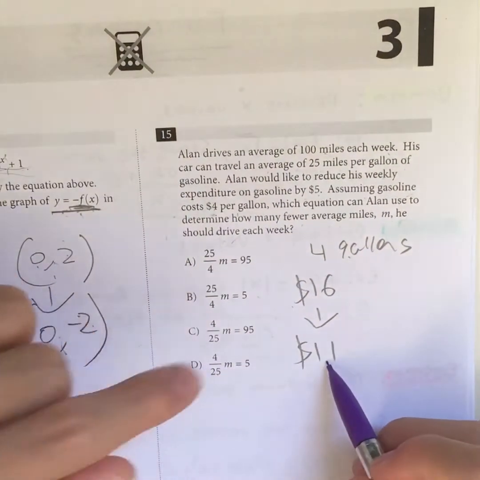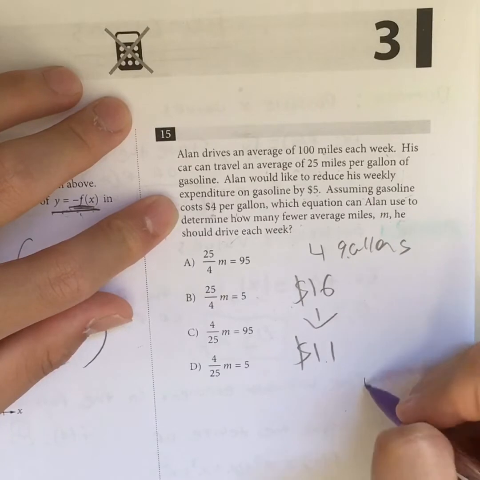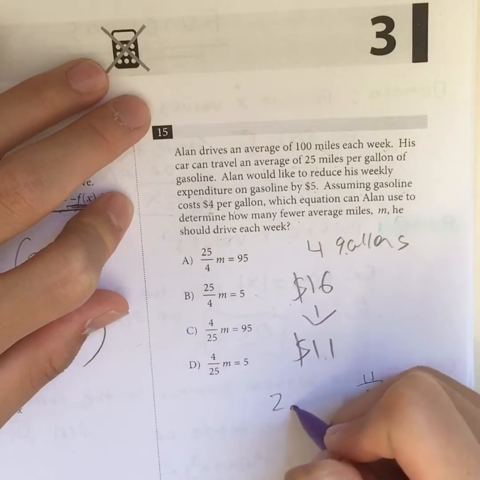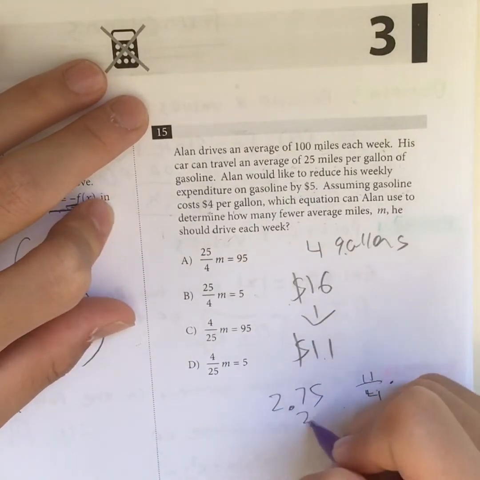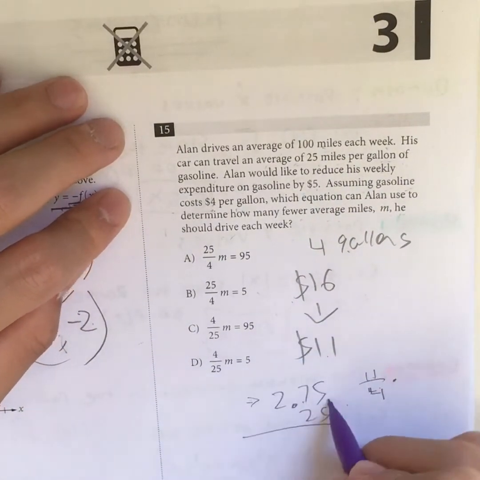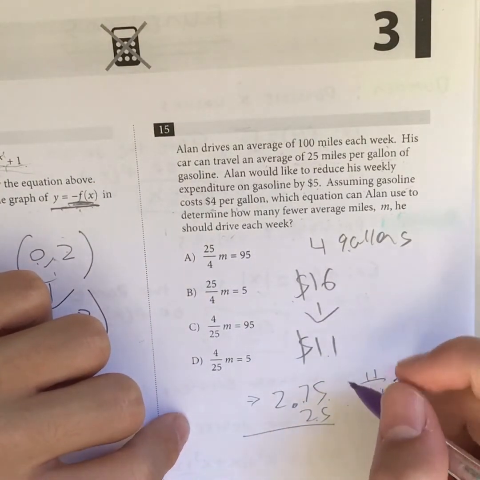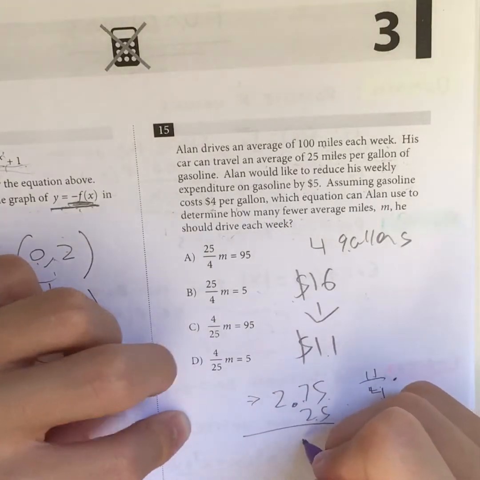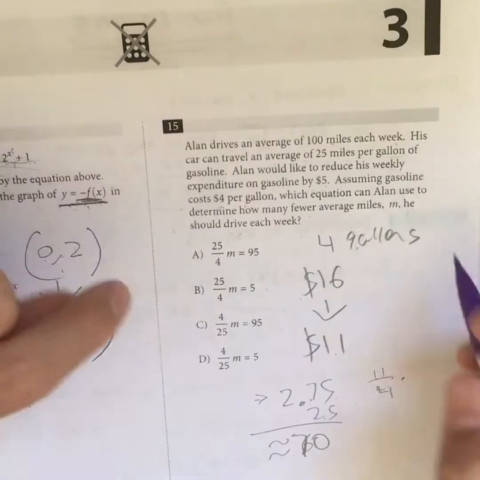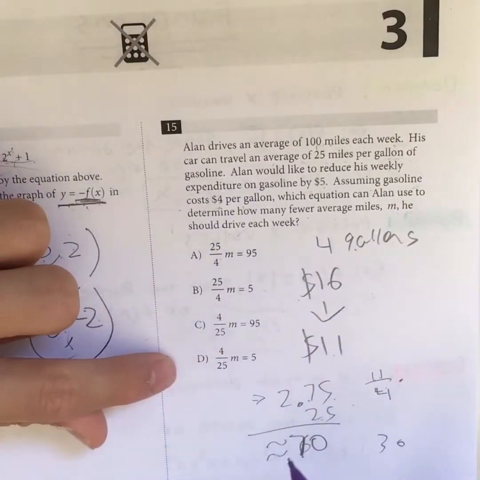So if he buys $11 worth of gas, that means he can only go about 11 divided by 4 times 25 miles per gallon of gas. 11 divided by 4 is 2.75, right? He can only use 2.75 gallons of gas, so times 25, that's going to give you around 60-something, 70. I'll say roughly 70, right? So how many miles less is that than 100? That's 30 miles less. So which one of the following is closest to 30?